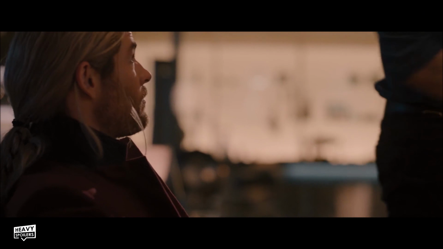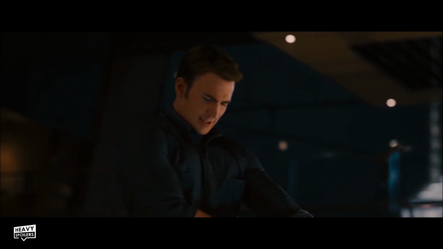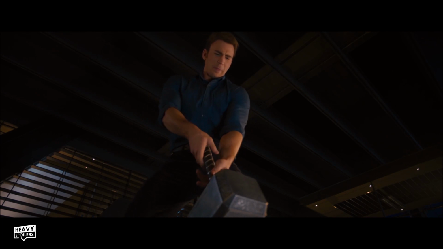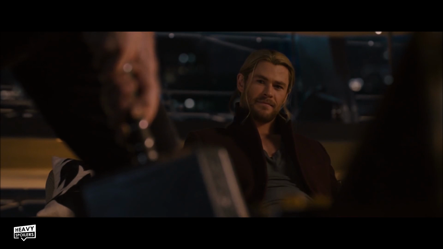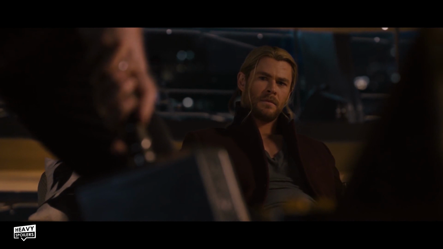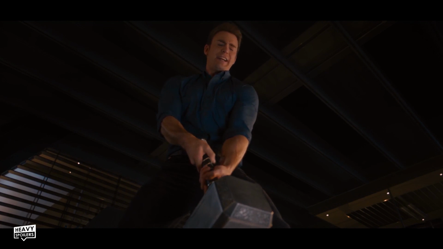We almost see Cap lifting Mjolnir in the movie, and Joss Whedon later confirmed that he was worthy, but he didn't do it because he didn't want to hurt Thor's feelings. I'm not sure how I feel about that exactly, but yeah, that's what the director said in regards to that scene.